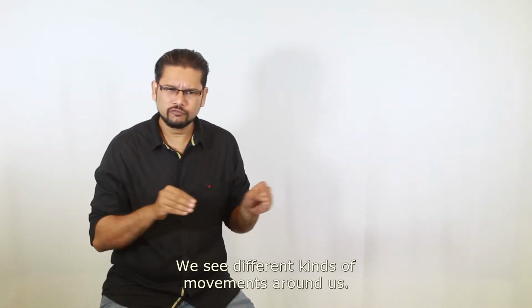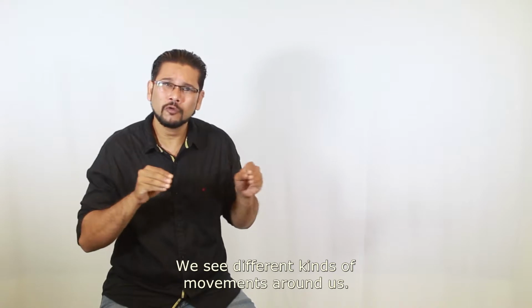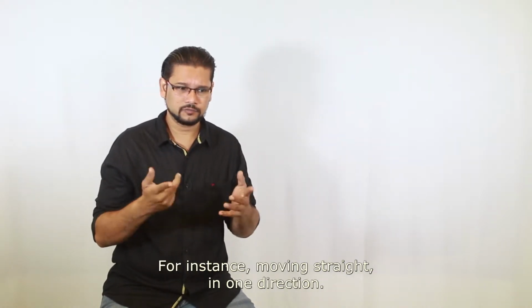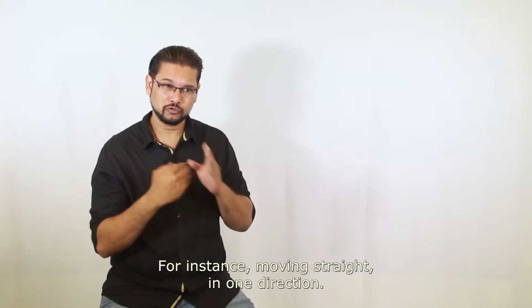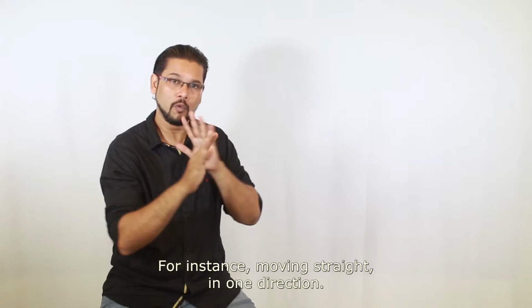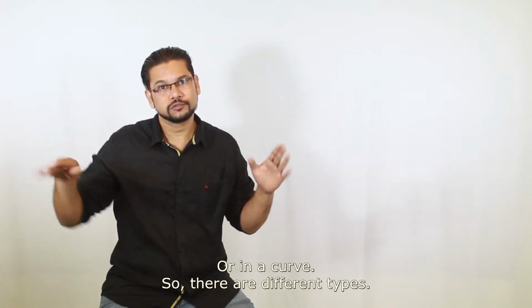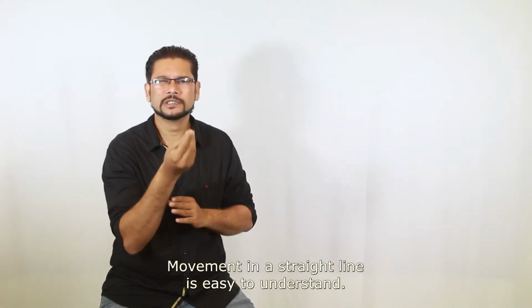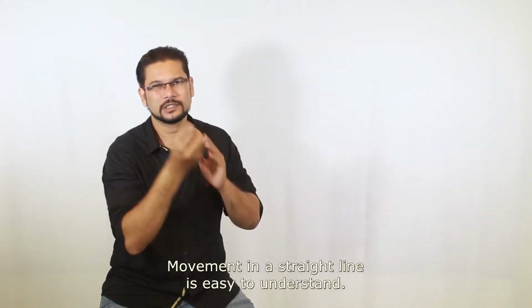We see different kinds of movements around us. For instance, moving straight in one direction or in a curve. So, there are different types. Movement in a straight line is easy to understand.